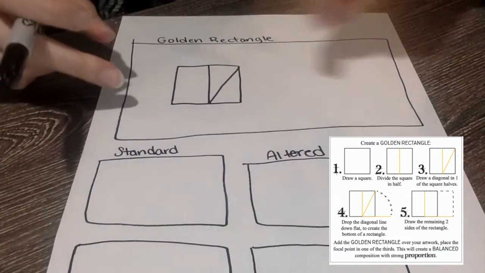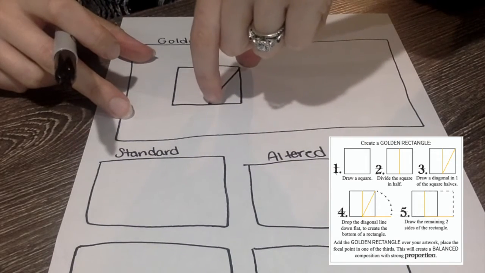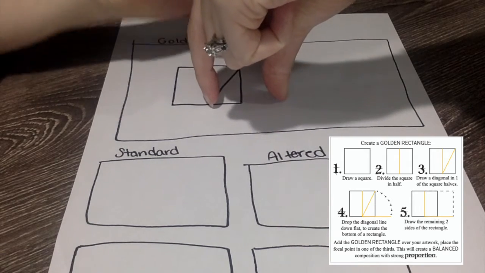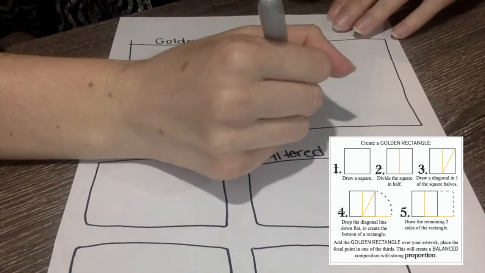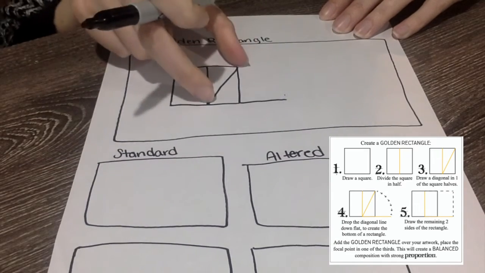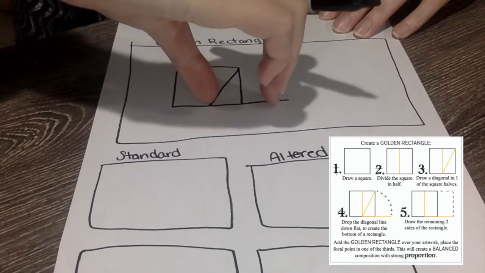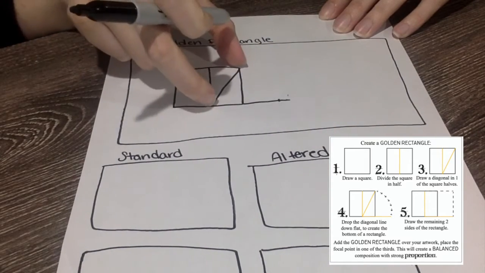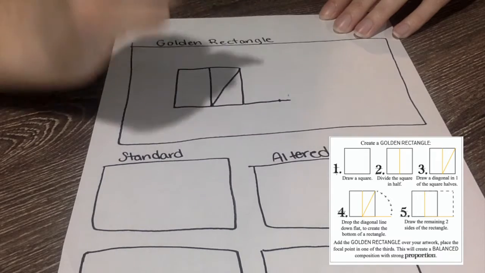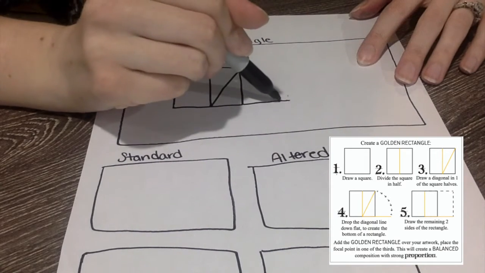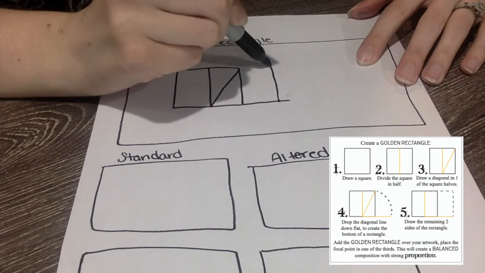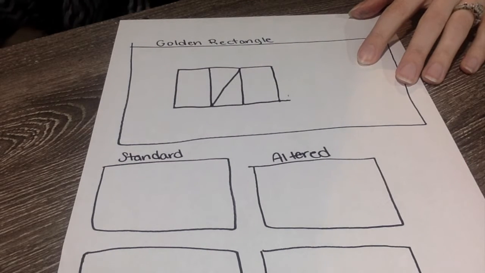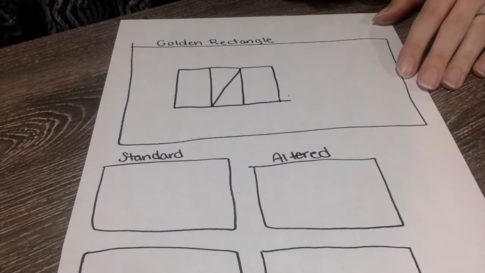So let's see. I'll just use this like this. I'm going to take this, do a little quick measurement, like there. There we go. Now, if I took this line and I dropped it, it would be about there. I think I made it a little too long, probably more like that. As I said, I'm just doing a rough estimate like that. And then I'm going to be closing up this to make a nice little rectangle like so. So this is our golden rectangle.